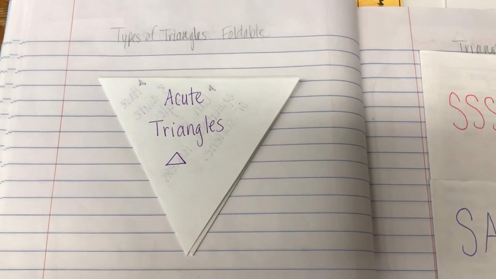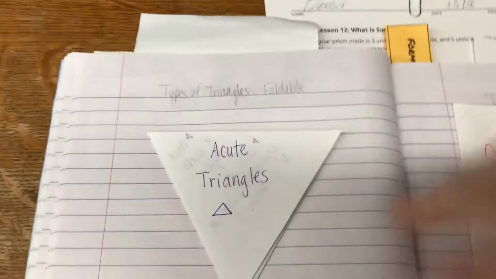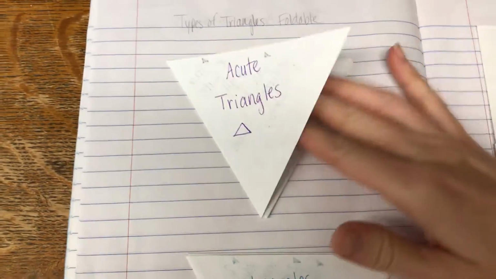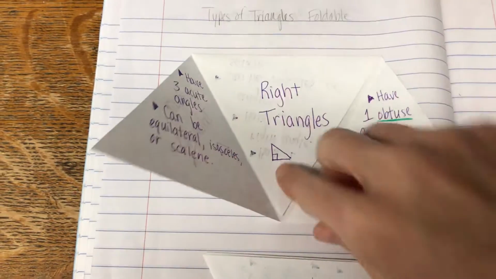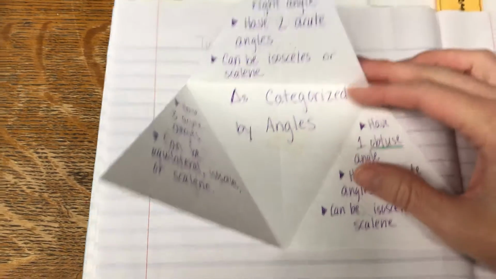Hello, 7th graders. This is the types of triangles foldable. Here's the other one. So if you don't have it filled in, here's an opportunity to fill that in. This first one is the one that's all about triangles categorized by their angles.